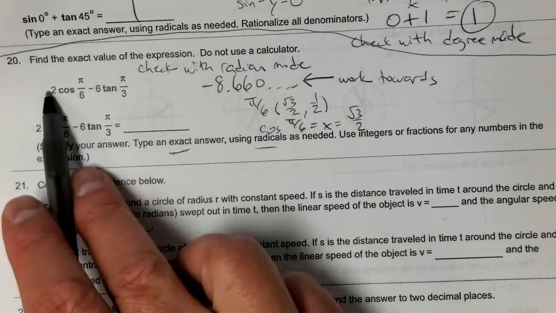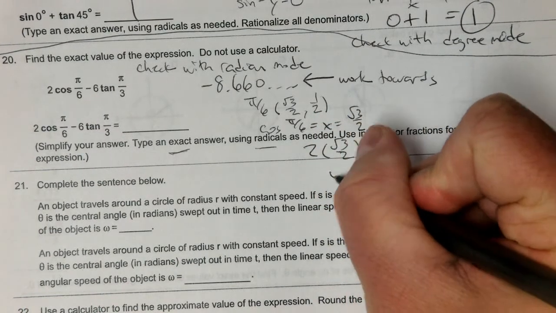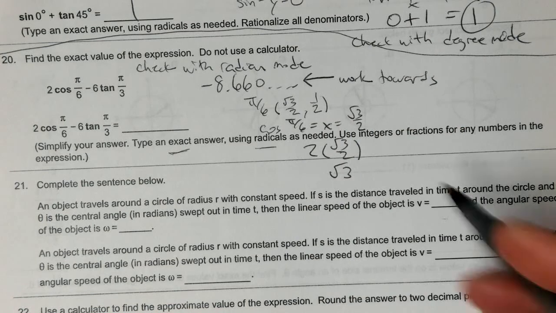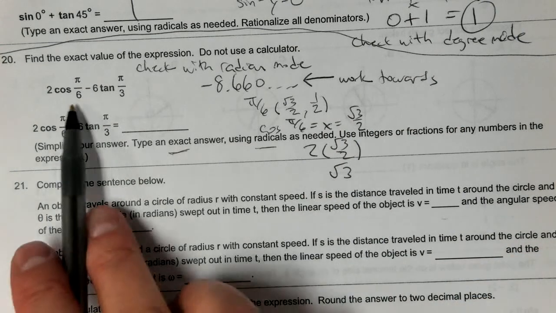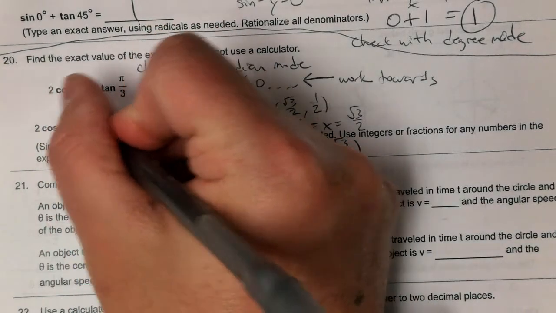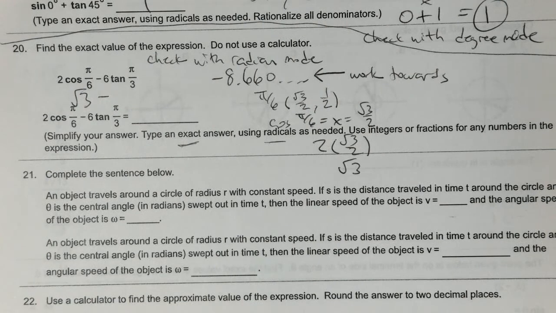And then we're doing 2 times that. So we get square root of 3. So that's the start. I'm not really done. But that's this side. Cosine is x on the ordered pair. Yeah. If you know you're on the unit circle, it's just x. If you're not, it would be x over r.